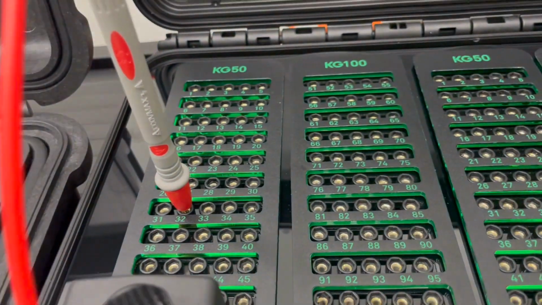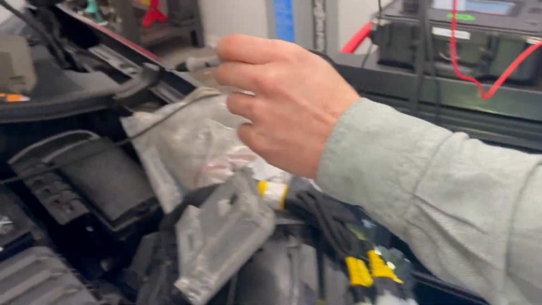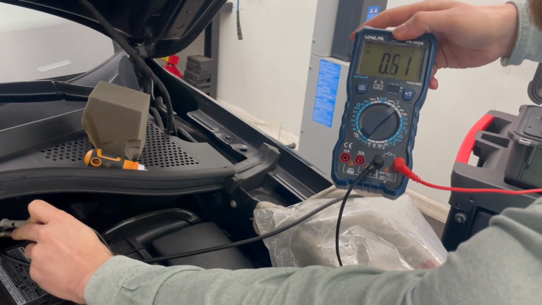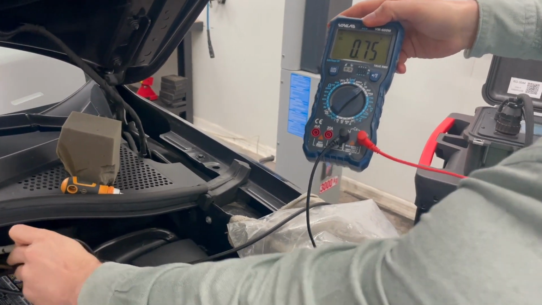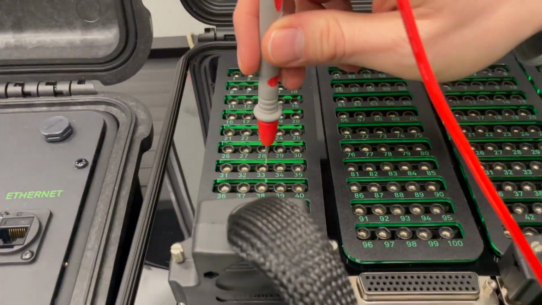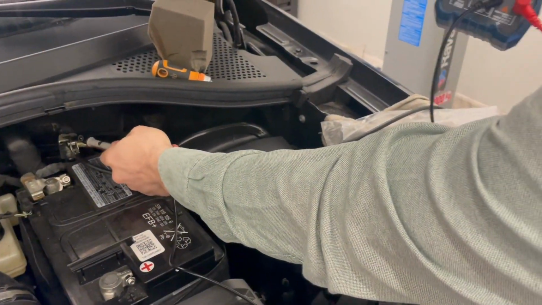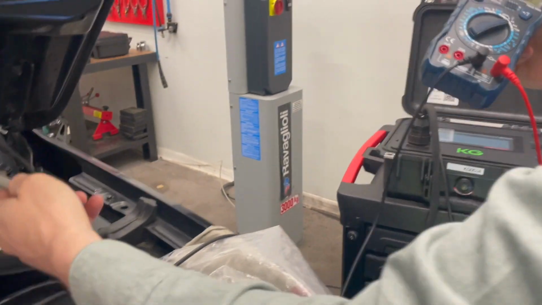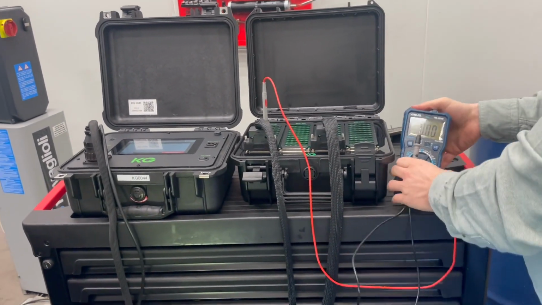We look at pin 32 here, start off with pin 32, and we're going to take our measurement on the mass of the vehicle, and we see we're at around 750 millivolts. Then we do the same for pin 33, and we are here at around 390 millivolts. Okay, these are the values before we have our simulation live.